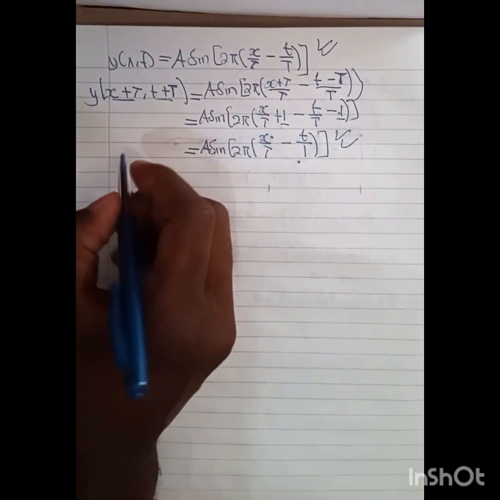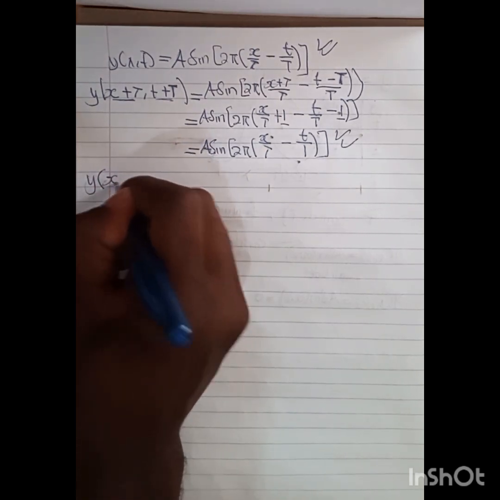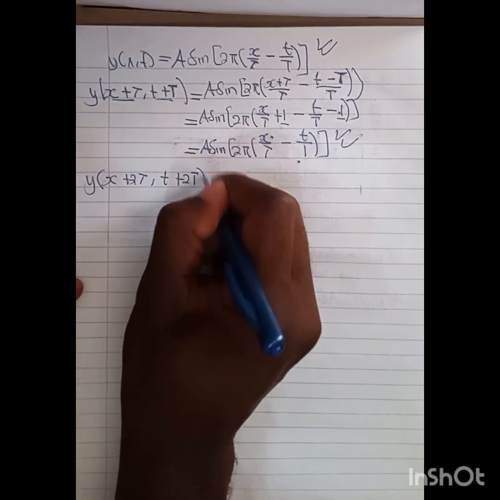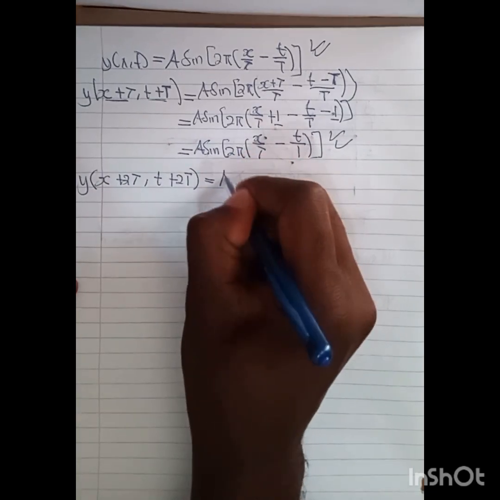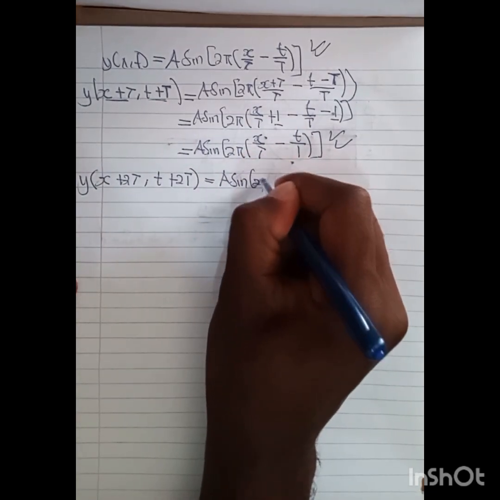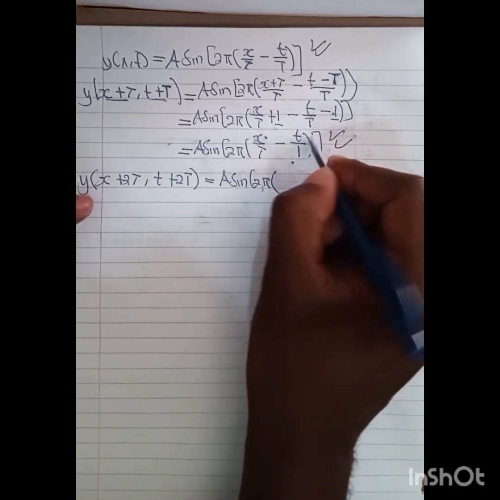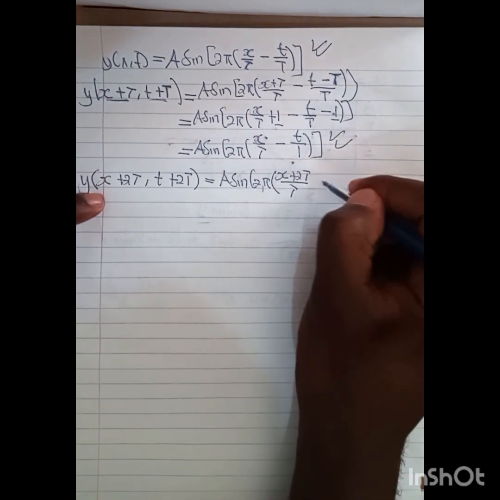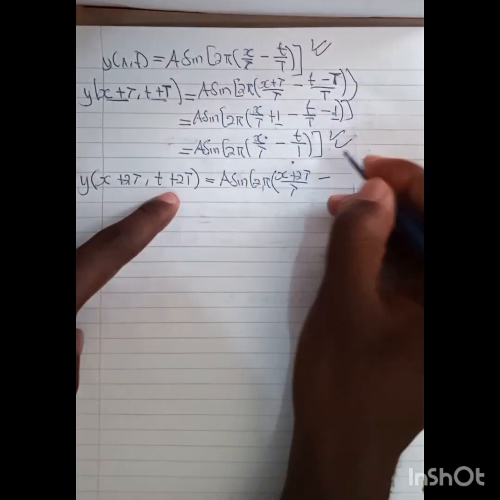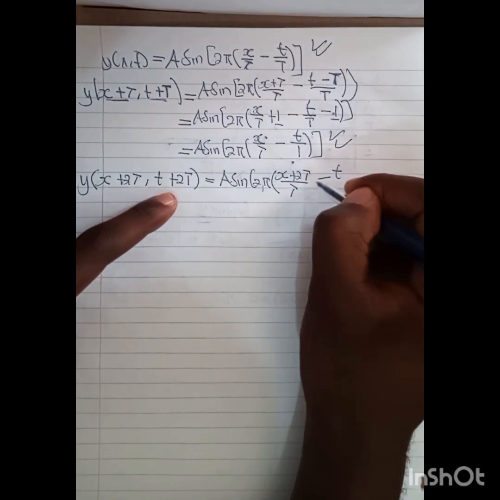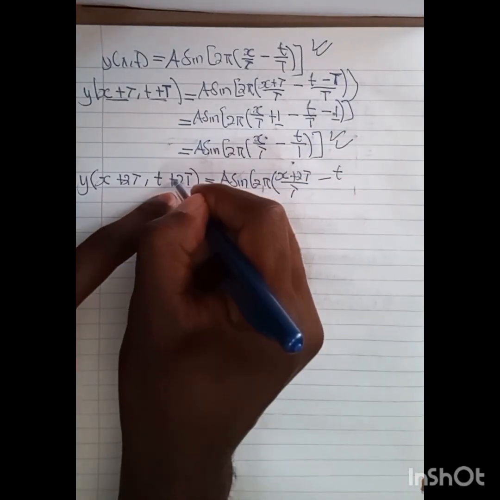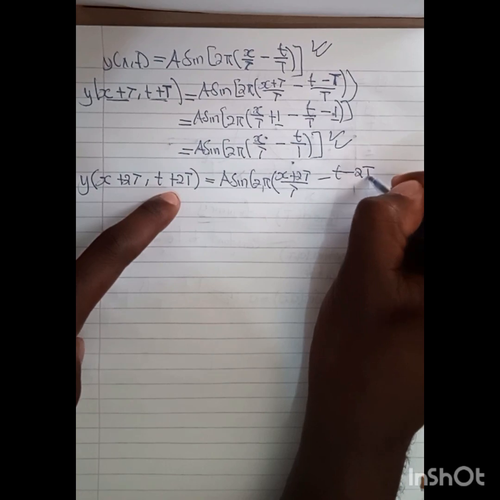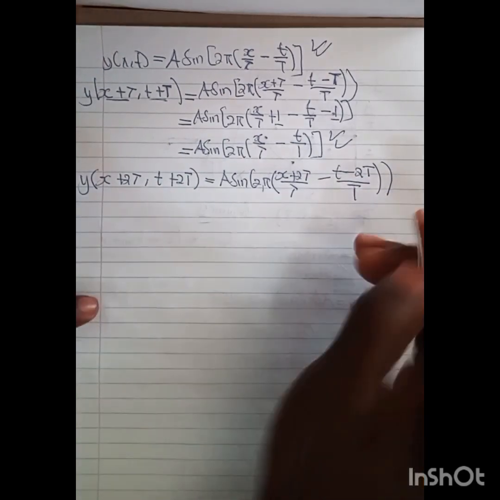So we can also try the following: at x equals x plus 2 lambda, and t equals t plus 2T. This will be given by A sine of 2 pi. In place of x, we put in x plus 2 lambda, divided by lambda, then minus, in place of t, we have t plus 2T, and the negative sign affects this, divided by the period, then close the bracket.